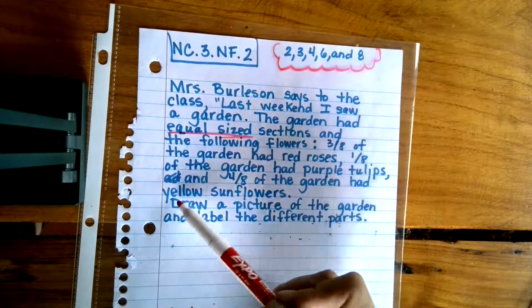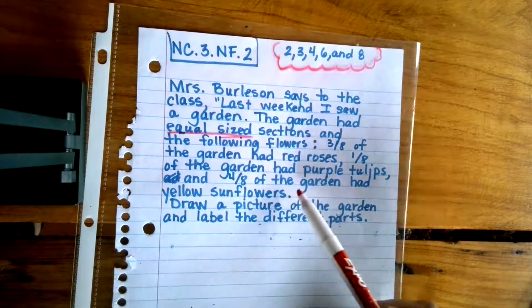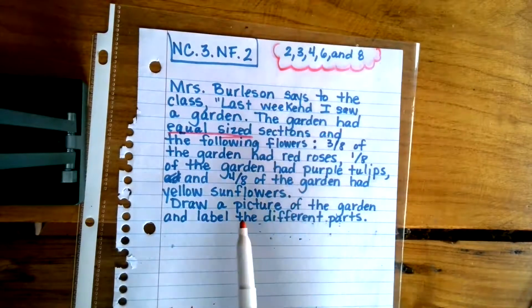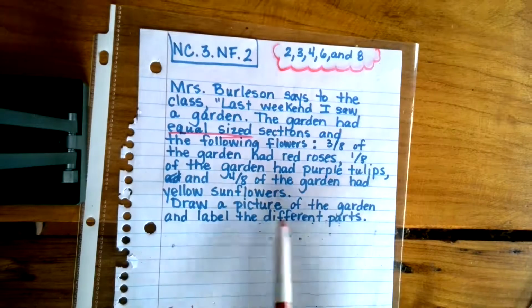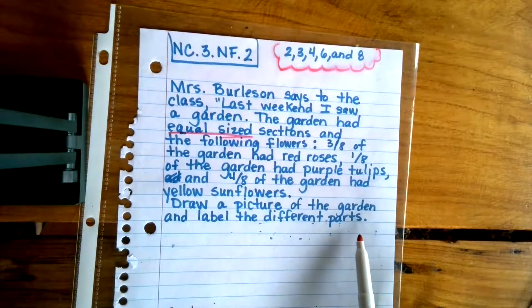I love purple. "And 4/8 of the garden had yellow sunflowers. Draw a picture of the garden and label the different parts."